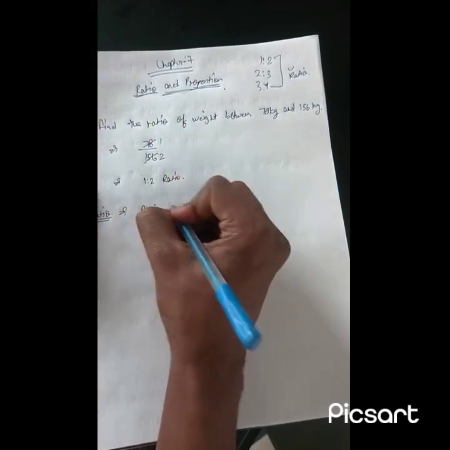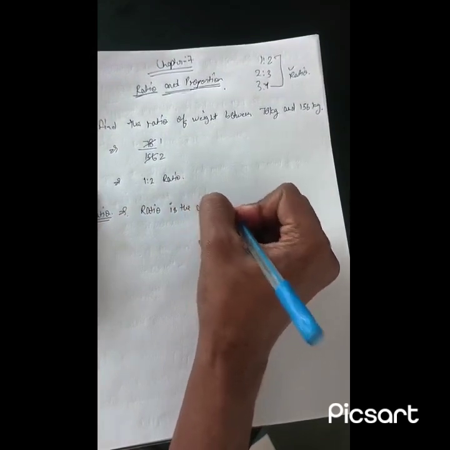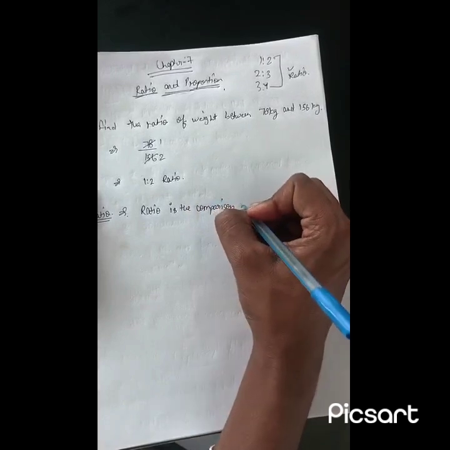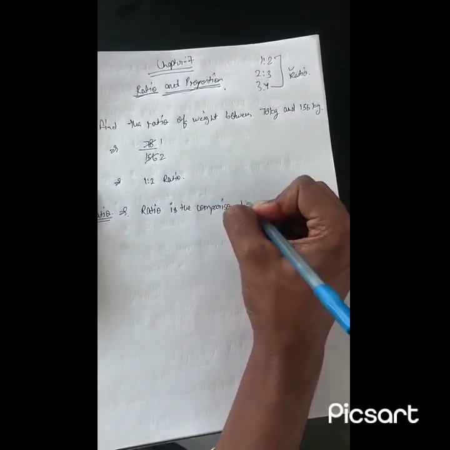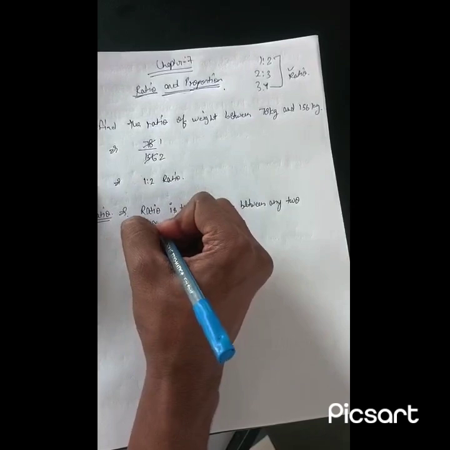Ratio is the comparison between any two quantities.